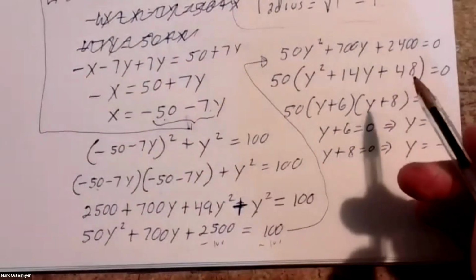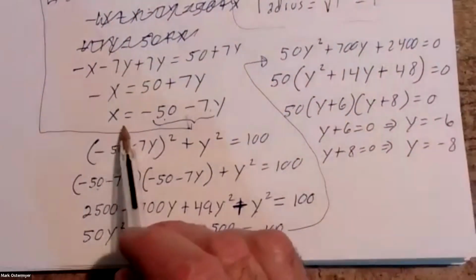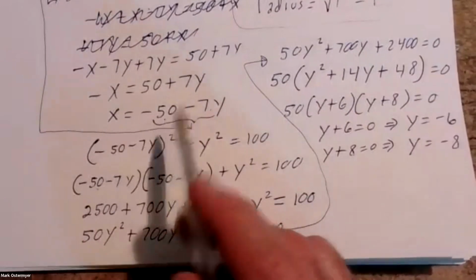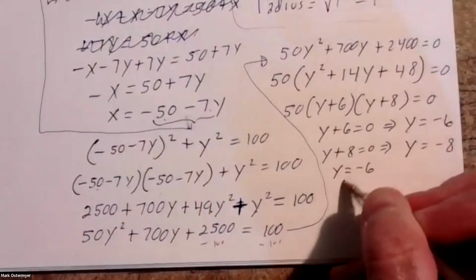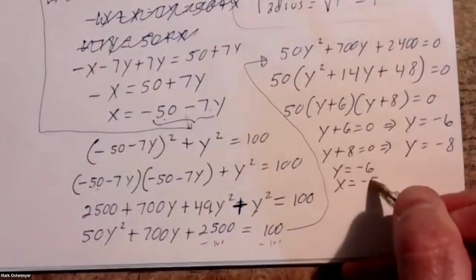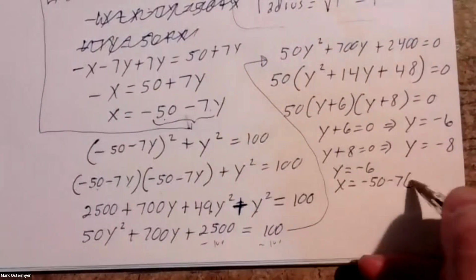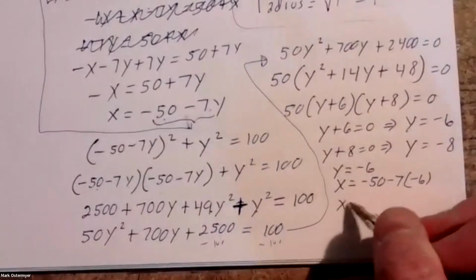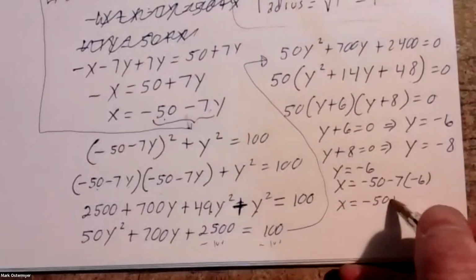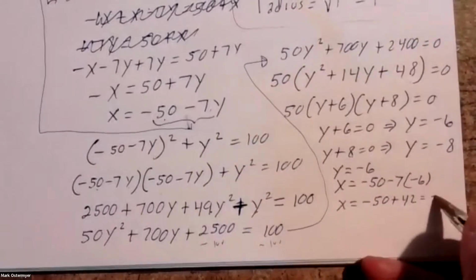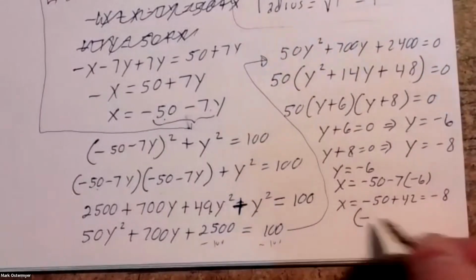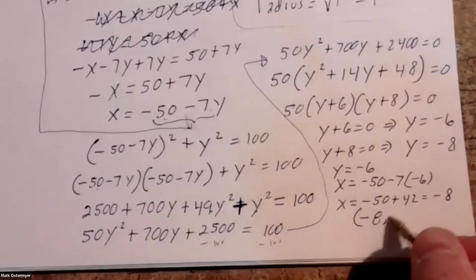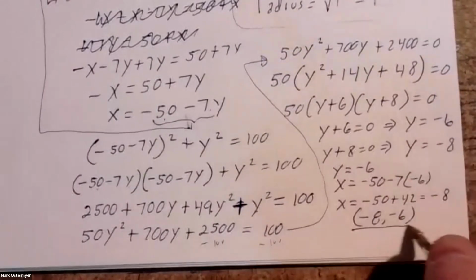Now to find the x coordinate, I'm going to use this equation here that's already solved for x. So when y is equal to -6, x is equal to -50 minus 7 times -6. X is equal to -50 plus 42, or is equal to -8. So one ordered pair solution would be (-8, -6). That's one ordered pair solution.